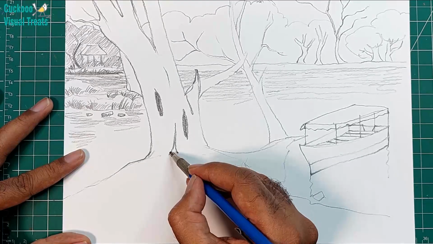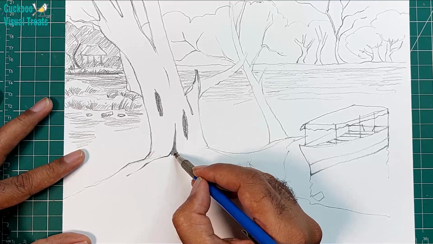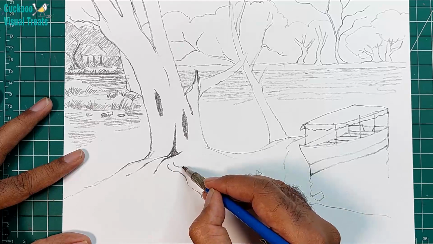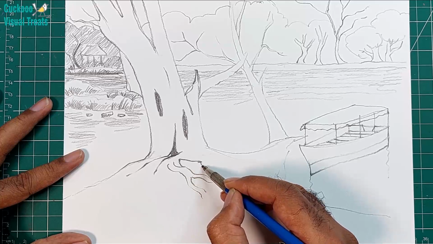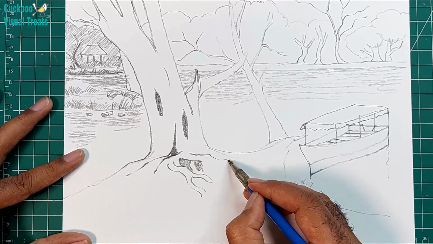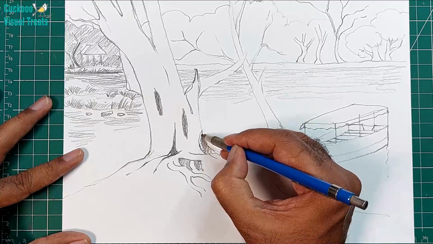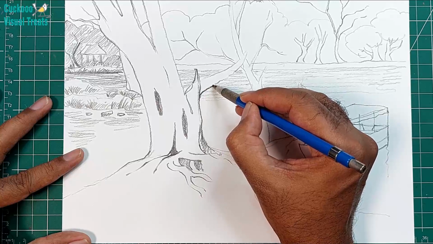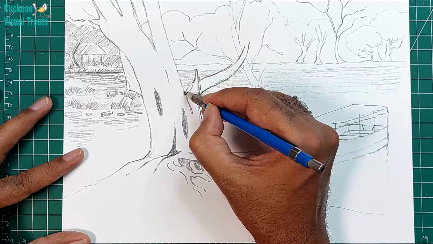Here the light is coming from the left side, so mostly on the right side I'll be giving lots of shading. And the roots, you can just enjoy the roots, all the shapes and the curves you can make, one over other and one below other. There are so many combinations you can make. The width of the roots is thicker close to the tree, and then they get thin. They're just like branches.